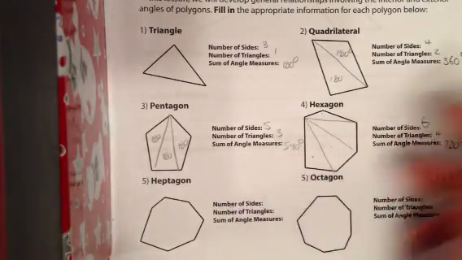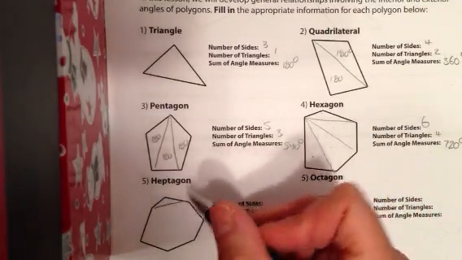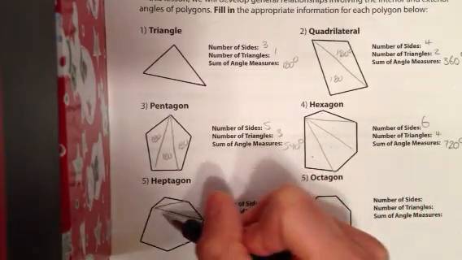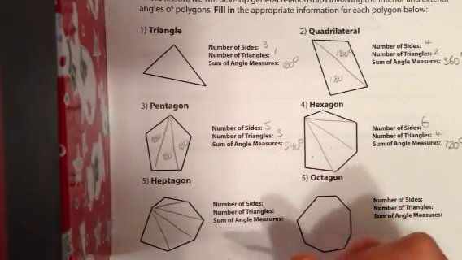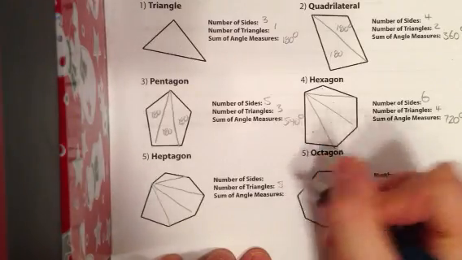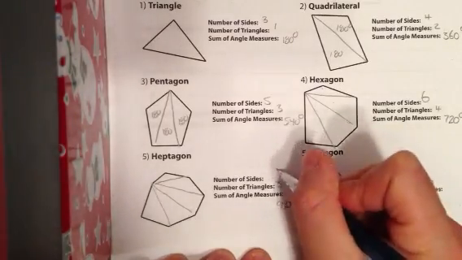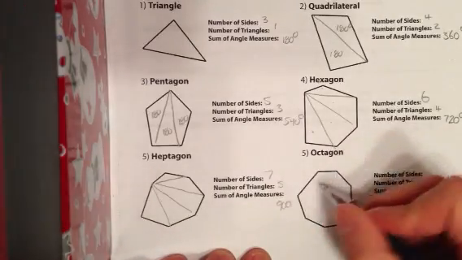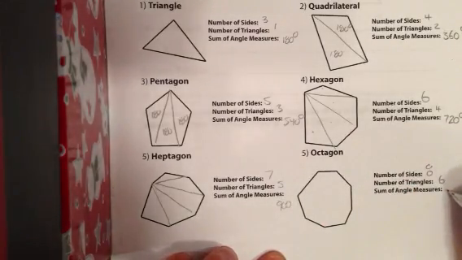Okay, getting onto this one, you're getting the idea in terms of the pattern starting to form here. This one we can split 2, 3, and 4, so we get 5 triangles total. 5 times 180 is 900, and there are 7 sides. And on the last one you get the idea, I split it all up. There's 6 triangles that form, and 6 times 180 is 1080.